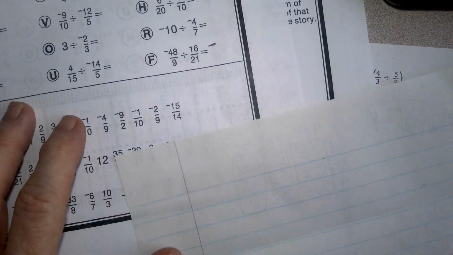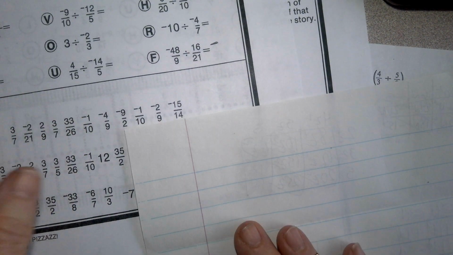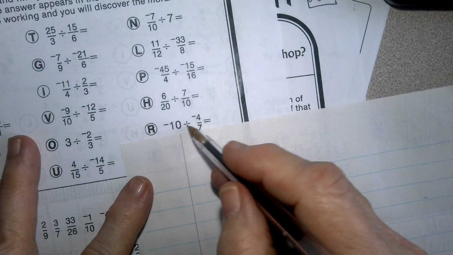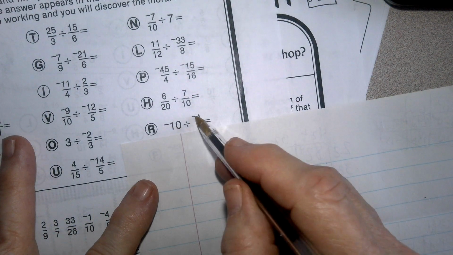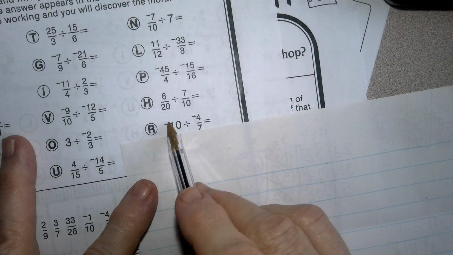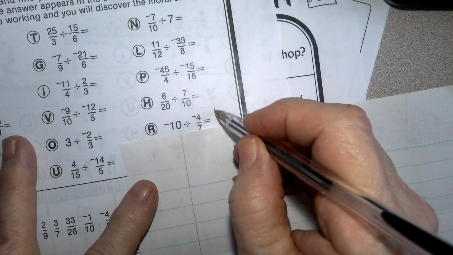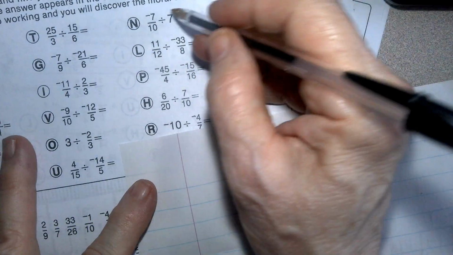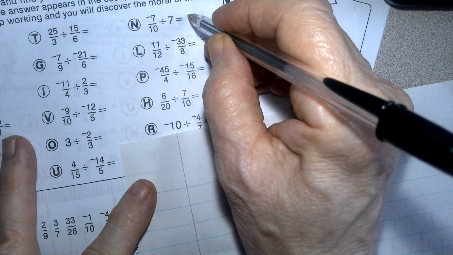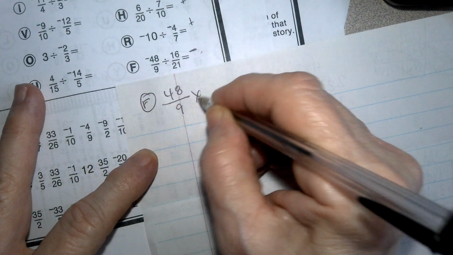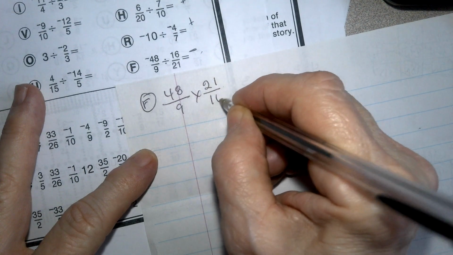Alrighty, so on this one, you can just draw a line straight through it. Again, we've already got our sign. On the R, what is the sign? Negative times a negative is a? What's a negative divided by a negative? In other words, once you have your sign, you don't need to work with it anymore. So positive divided by negative is a negative. Negative divided by a positive is a negative. So we're just going to work with the numbers now. At this point, you need to do your leave, change, and flip, and you're ready to go.